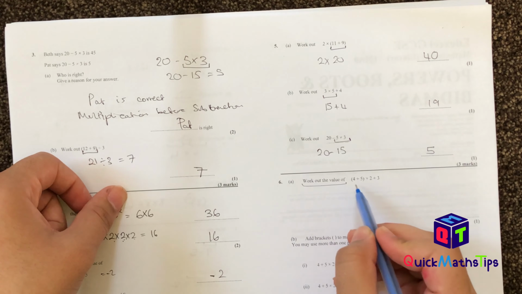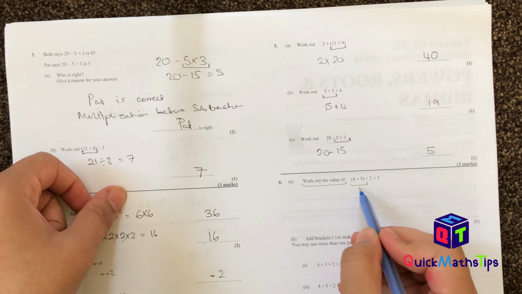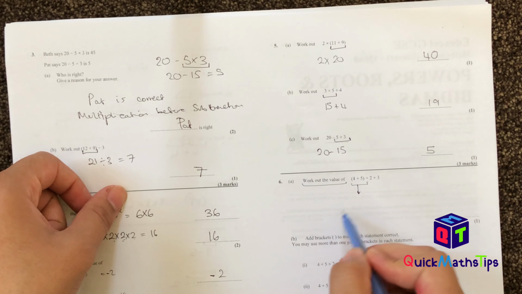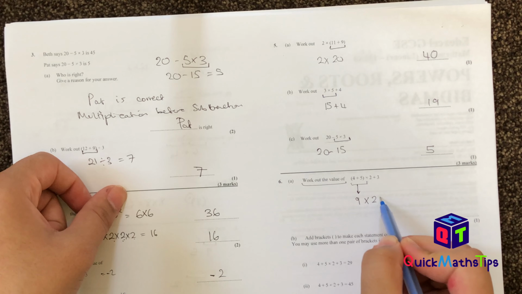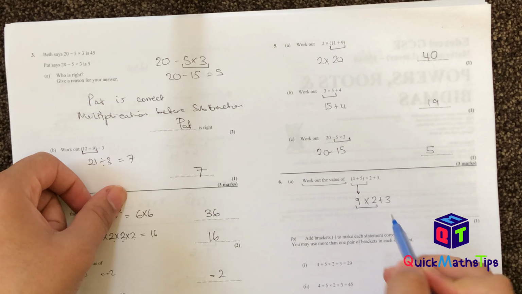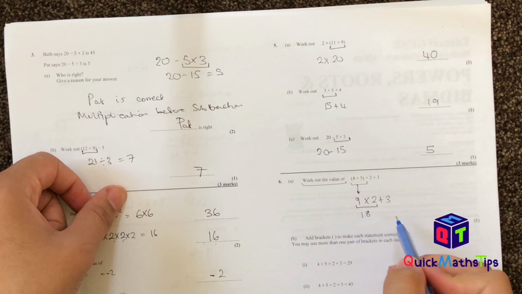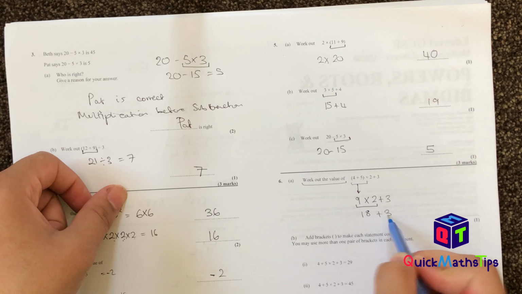Now this says work out the value of (4 plus 5) times 2 plus 3. So first comes the addition inside the brackets, and that gives me a 9. So now I've got 9 times 2 plus 3. Now the multiplication comes first, so 9 times 2 gives me 18. Then I add the 3 to give myself a 21.